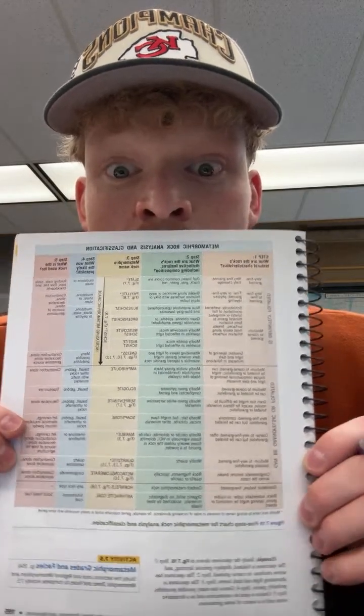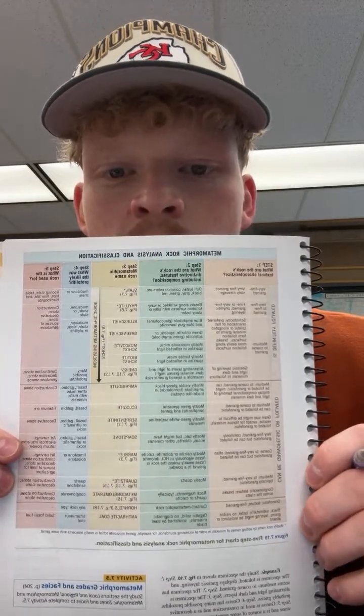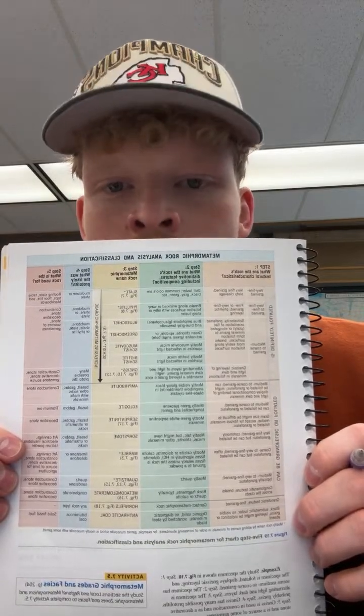So some of these could be foliated or non-foliated. That's the reason why we're looking at that. The chart is going to be divided up that way, with a line going through right here.